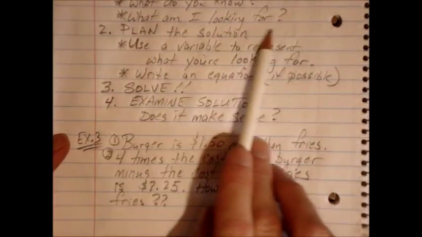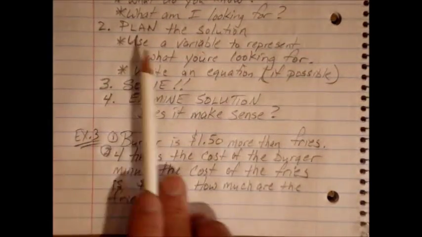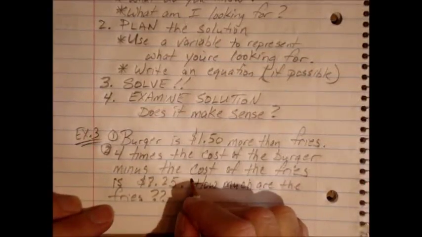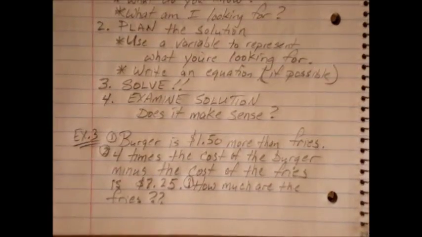And the second part of that is, what am I looking for? Do you even know what you're looking for? The cost of the fries. Oh yeah, it's right there, that's what I'm looking for. That's the question right there. I'm looking for how much the fries are.